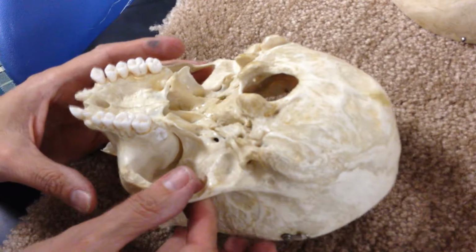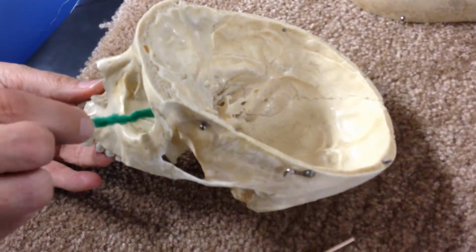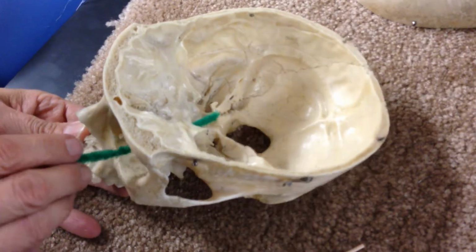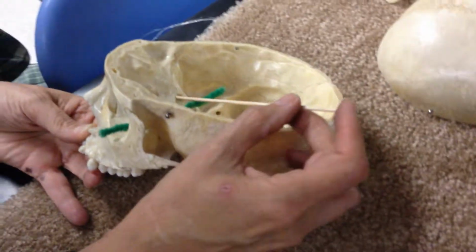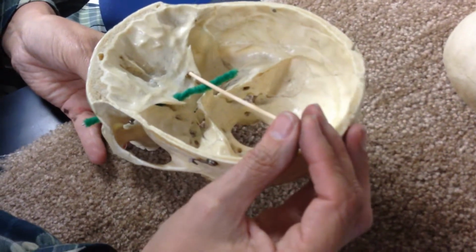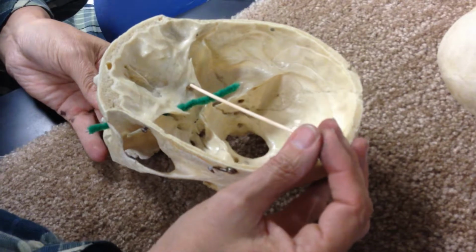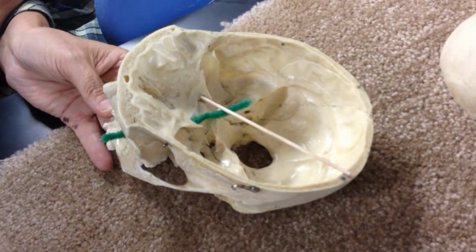So now if we look back inside again, I'm going to put the pipe cleaner through this optic canal. And so that's coming out there, and then pointing with the stick would be the optic canal or optic foramen. And that contains the optic nerve. And that's the location. Notice how close that is to the sella turcica.